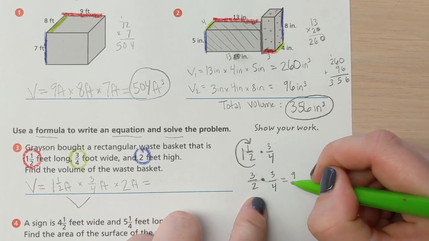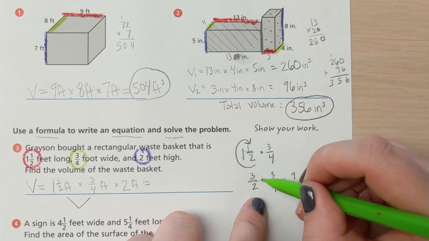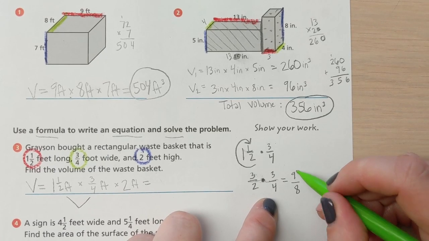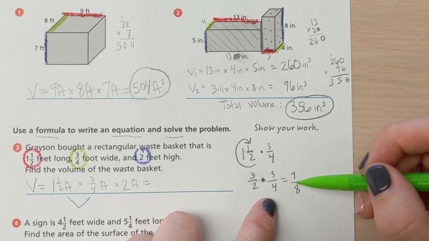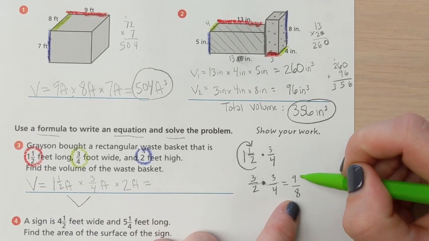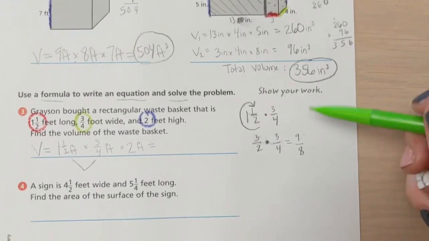3 times 3 is 9. Be careful. Don't say 6 on that. 3 plus 3 is 6, but not 3 times 3. 3 times 3 is 9. 2 times 4 is 8. And then you know that you need to fix 9/8, right? Hopefully you do. However, before you fix it, I would look at where you're at in the problem and decide, should I fix it now or should I fix it later?